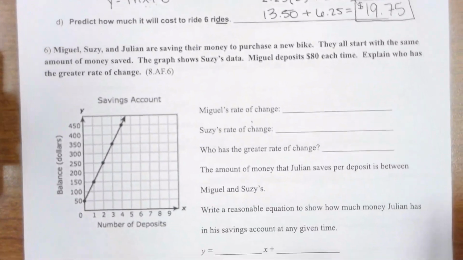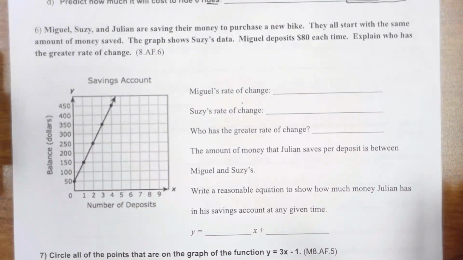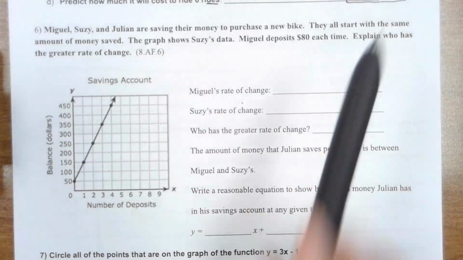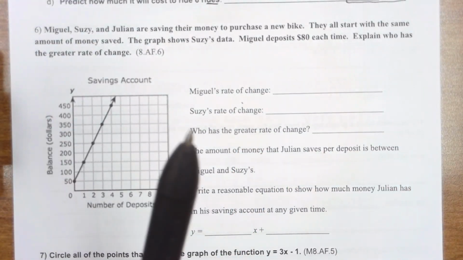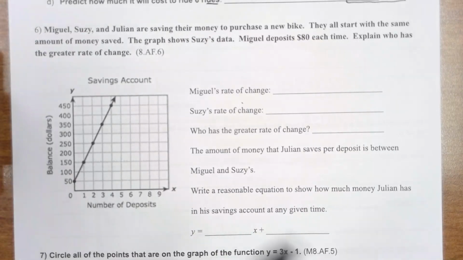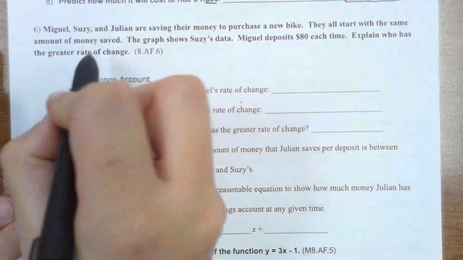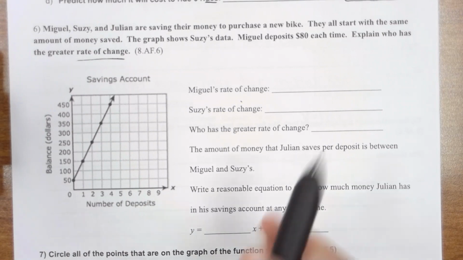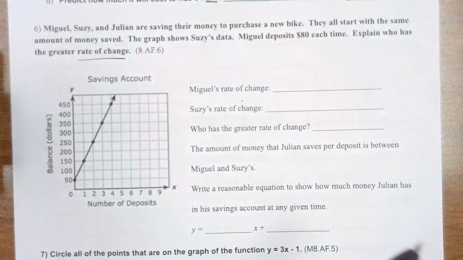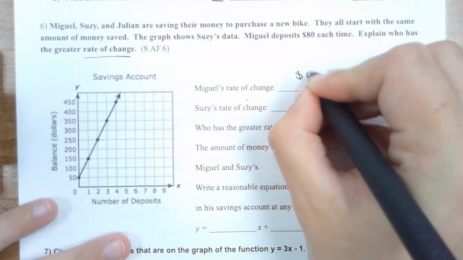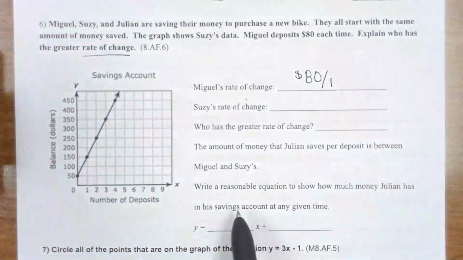All right, number 6. Miguel, Susie, and Julian are saving their money to purchase a new bike. They all start with the same amount of money saved. The graph shows Susie's data. Miguel deposits $80 each time. Explain who has the greater rate of change. So in other words, who deposits more money each time. So they say Miguel deposits $80 each time, so his rate of change is that $80 over 1.